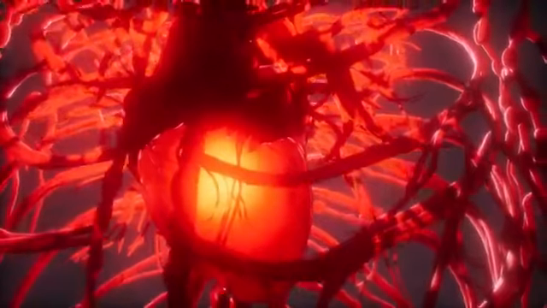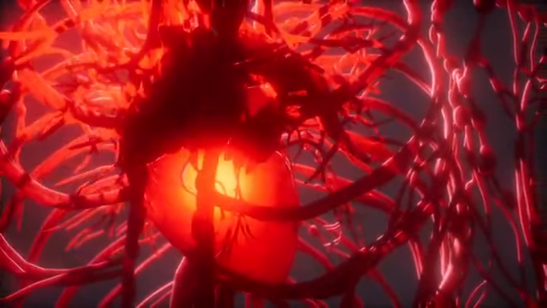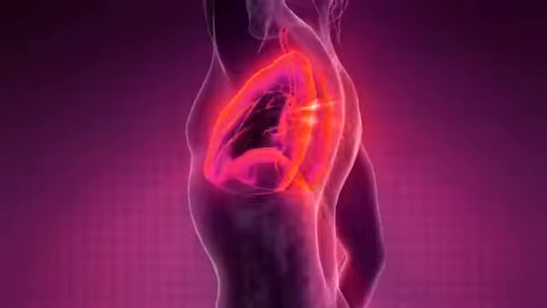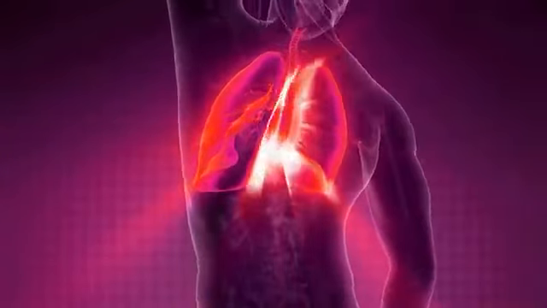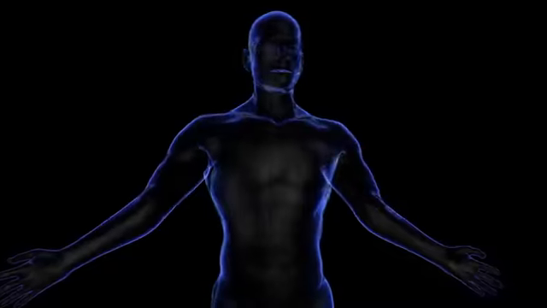Your blood carries oxygen around your body, from your heart to your brain. Your lungs breathe air in and out. Your stomach digests your food. Your skin protects your body.